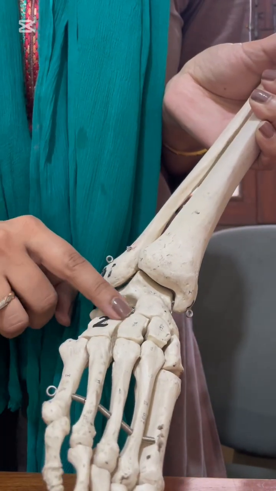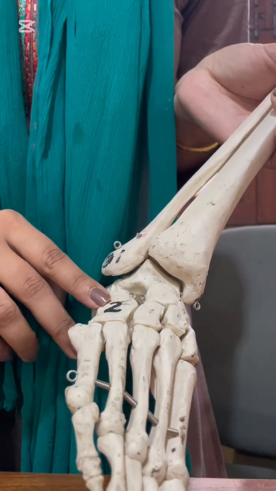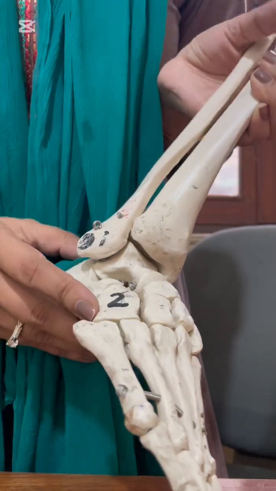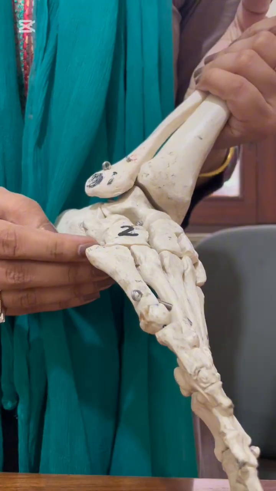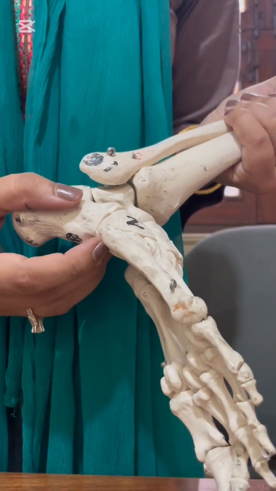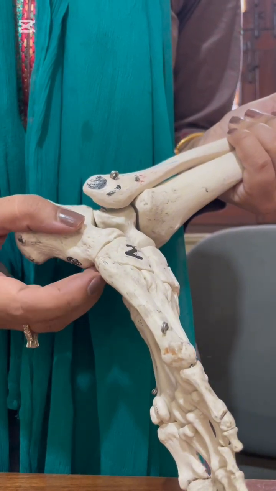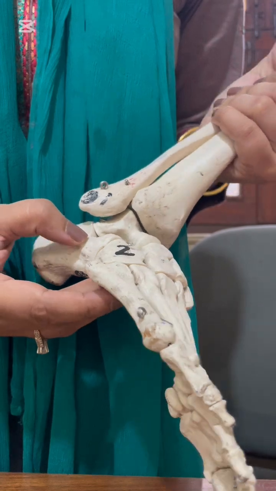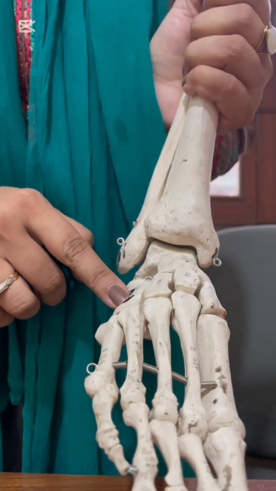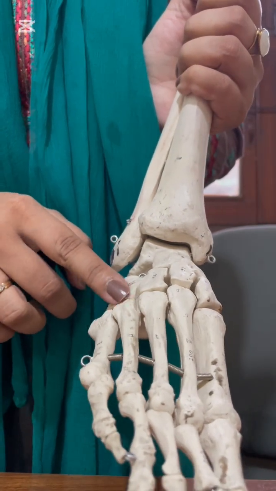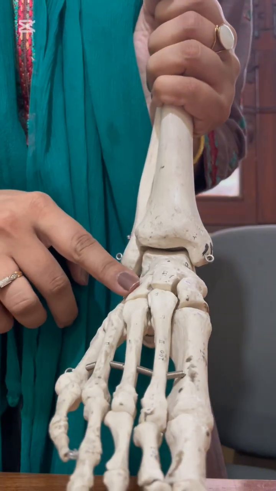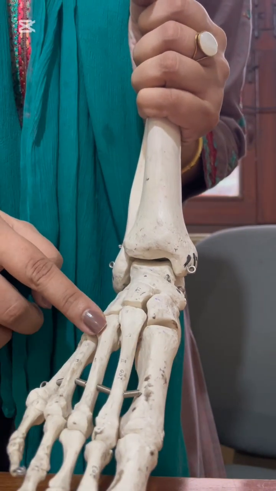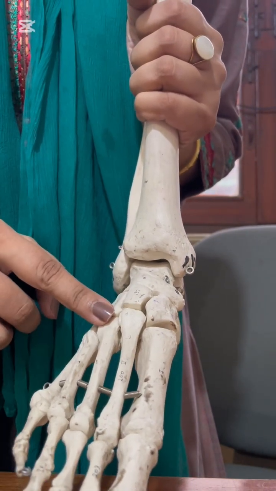This is cuboid. Cuboid is a cube-shaped bone having a tuberosity on the lateral side, and there is a groove on the lateral side of the cuboid for the tendon of peroneus longus, which passes from here. Cuboid articulates with the 4th and 5th metatarsals anteriorly, and the 3 cuneiforms articulate with the corresponding metatarsals anteriorly.